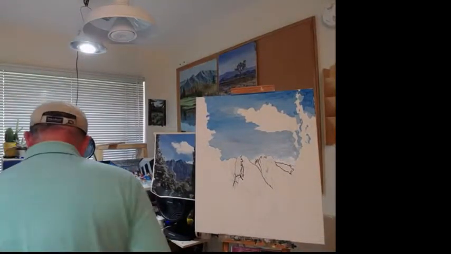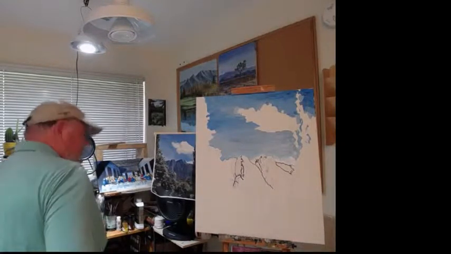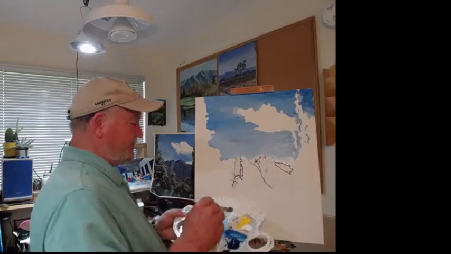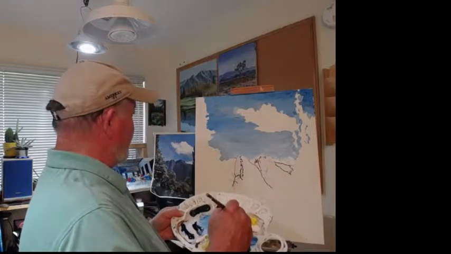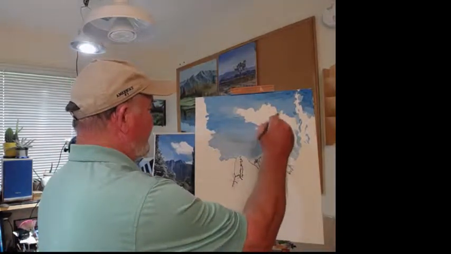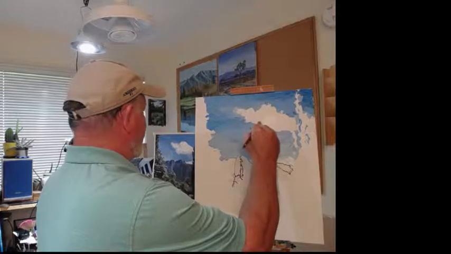I mean, I was just driving home the other day, and my wife Justine and I both said, "Wow, look at those clouds! They're so cool." So you might see me get on kind of a cloud roll here. Bit of a cloud roll here.